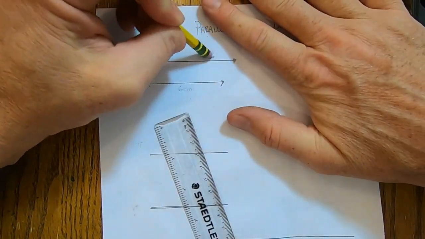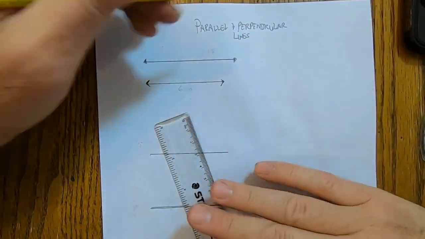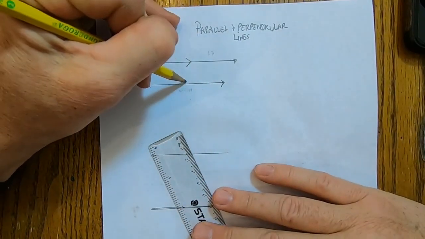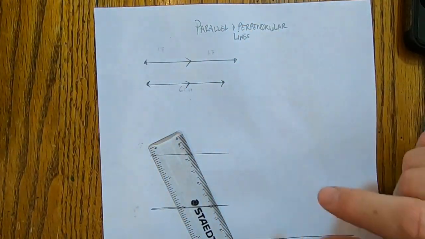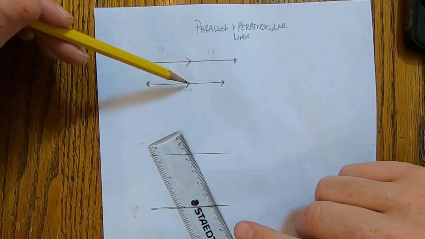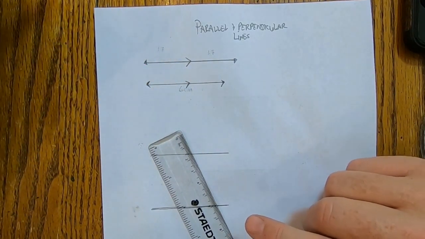Now how do we label so that others know? We don't have to put our measurements on there. There's a label you can do. We put these arrowheads right in the middle here. They don't have to be exactly in the middle. The arrowheads indicate that whichever lines have that arrowhead on them are parallel to each other.